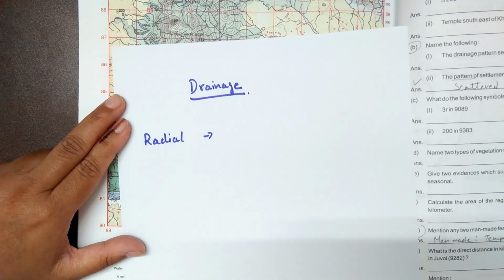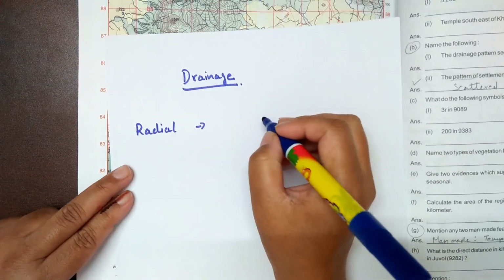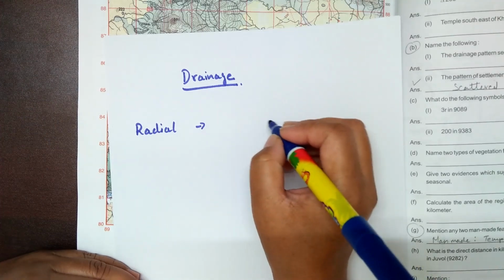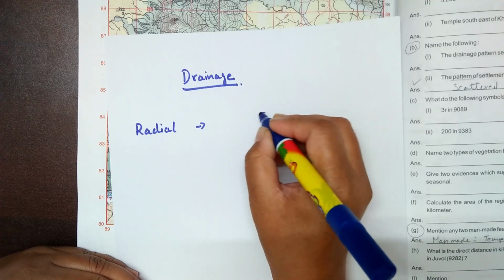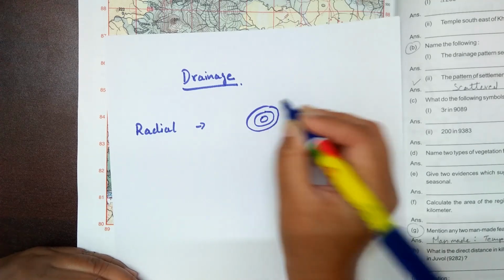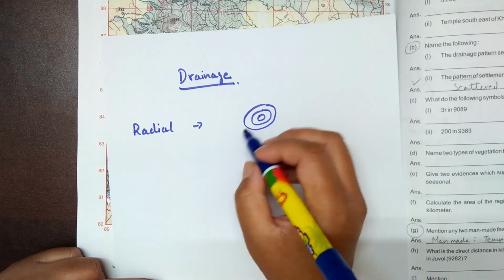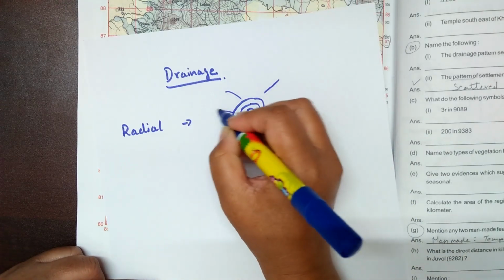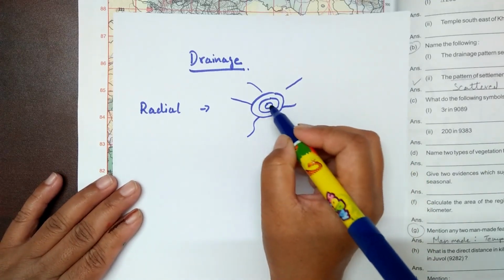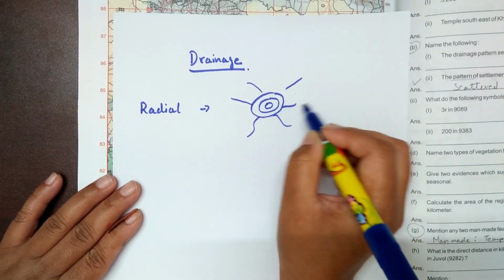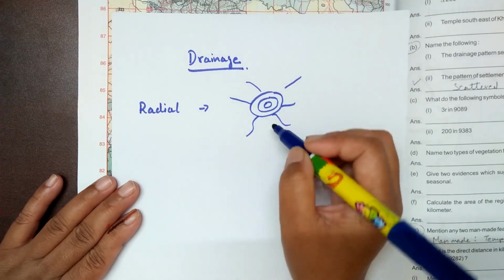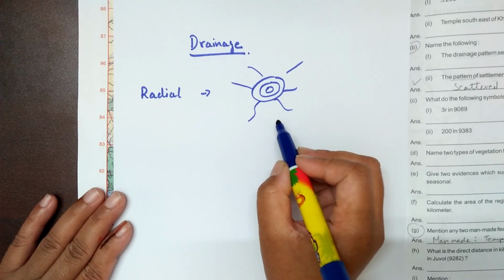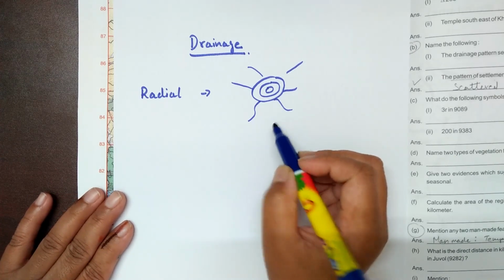Radial pattern: we already know that water always flows from the highland to the lowland. Suppose in the topographical map you see that type of contour lines, and on that you see some kind of flowing. Just imagine this is the top of a mountain or hill, and the water is flowing, scattered to different parts. If you see this kind of pattern, then this is a radial drainage pattern.